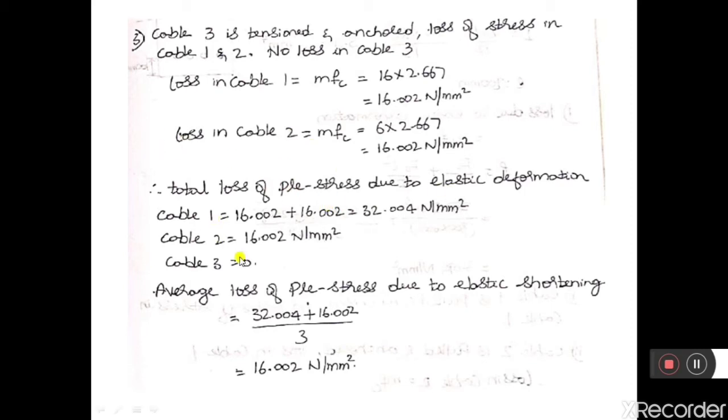So total loss occurring in cable 2 is 16.002 Newton per mm square, and total loss in cable 3 is equal to 0. Therefore, average loss of prestress due to elastic shortening will be equal to (32.004 + 16.002) divided by 3, where 3 is the number of cables. So average loss in each cable is equal to 16.002 Newton per mm square. So this is the average loss that will occur in the cables which are provided in the post-tension members.